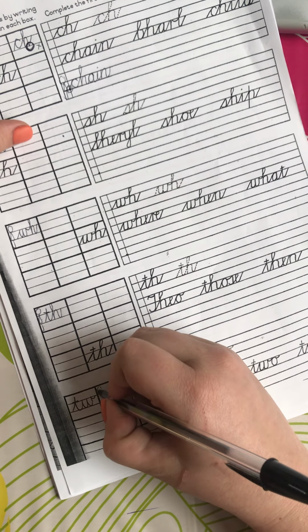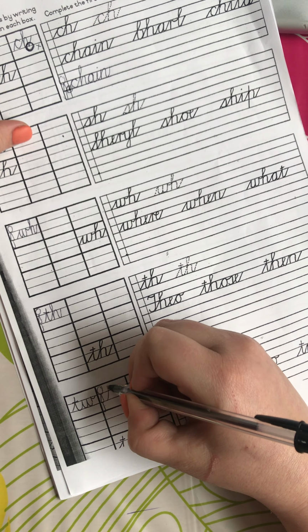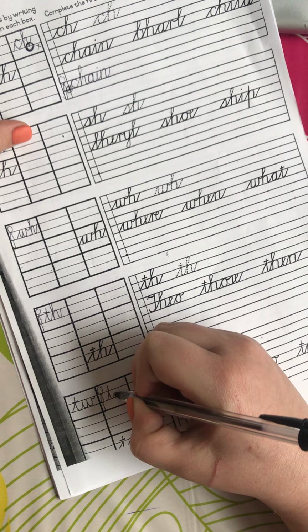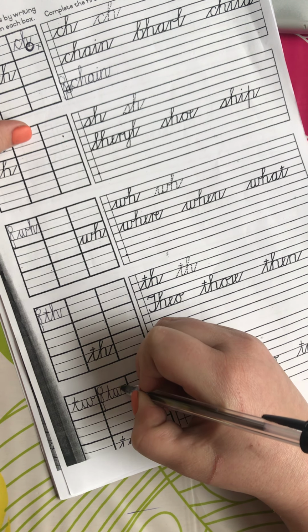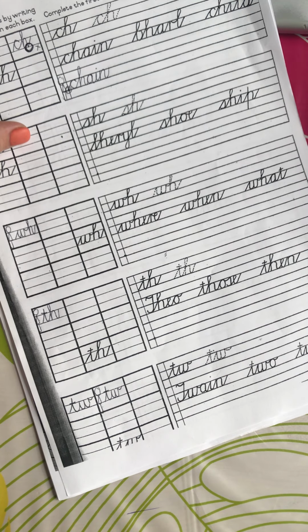Good, and then at the very bottom, between the body and the tail line, up, half neck for the t, down, up, we make our two little loops for the w, and we drape it at the end. Good.